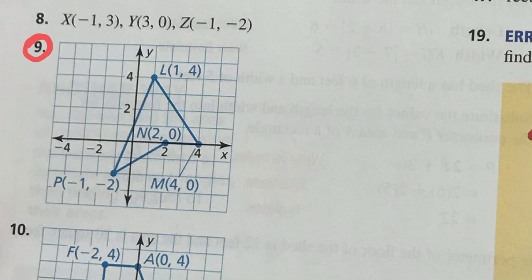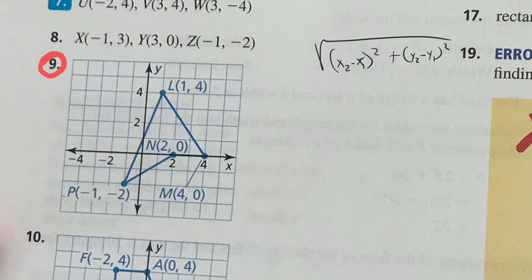As a reminder, the distance formula is this whole thing, where you have x2 minus x1, you have y2 minus y1, and that's all assuming you have a point that you're calling x1, y1, and x2, y2. So that's the case with that.